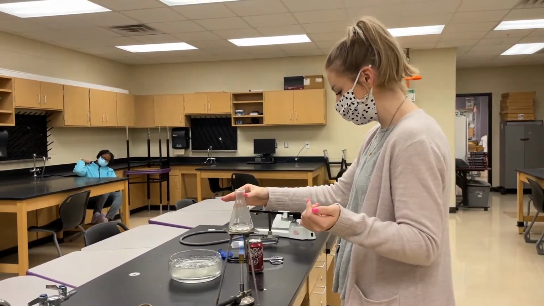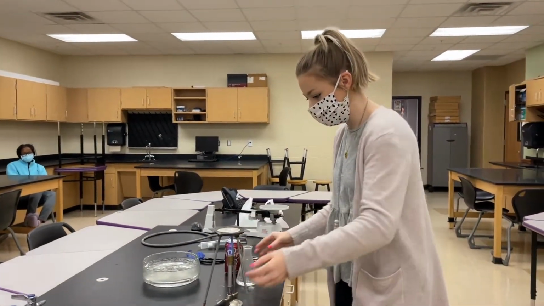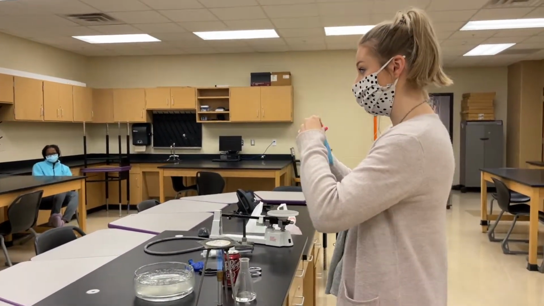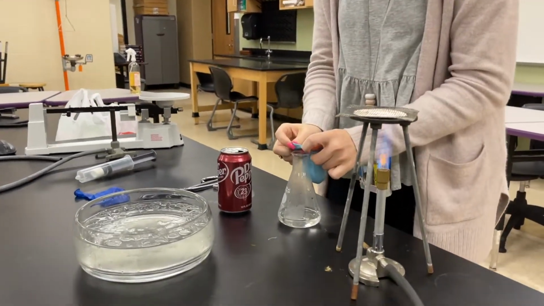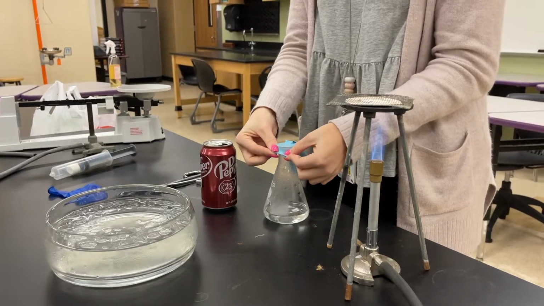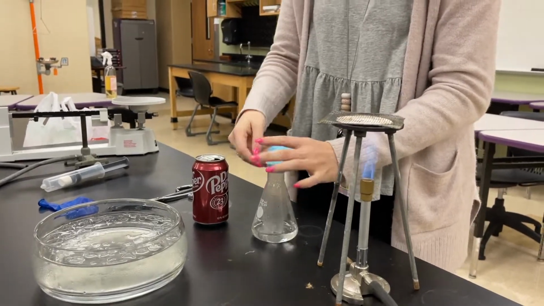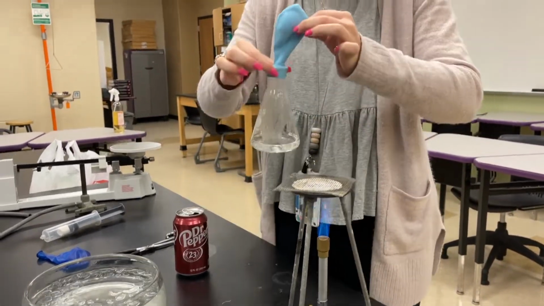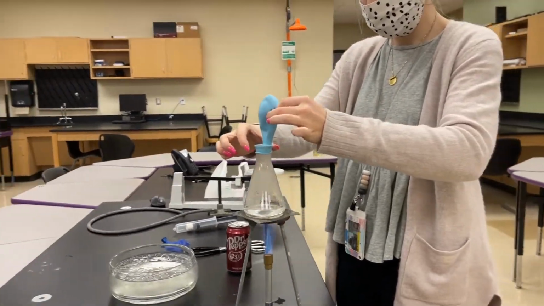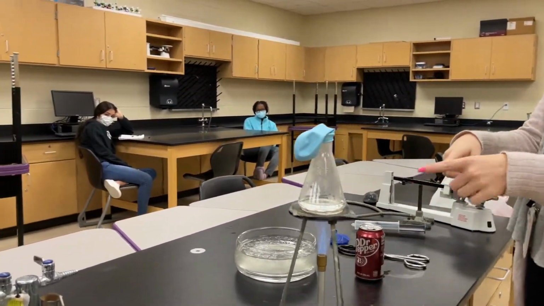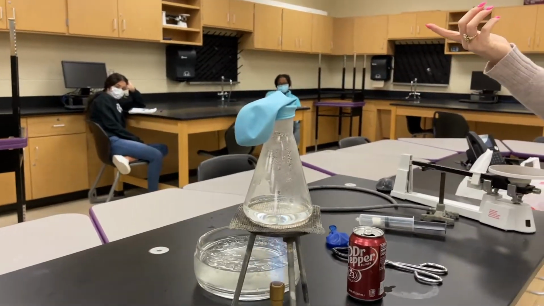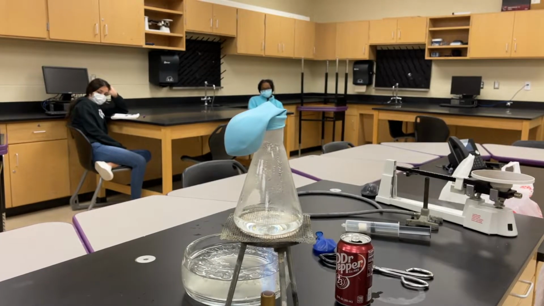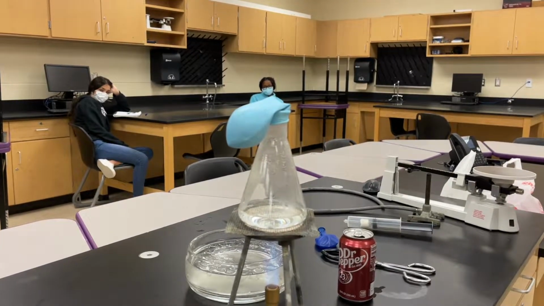So I'm gonna take this flask off of here, and I'm gonna place the balloon over the opening. Okay, this way no air will be able to escape. Okay. So what's happening to my temperature right now? It's increasing, right? It's currently over the flame, so the temperature is increasing.